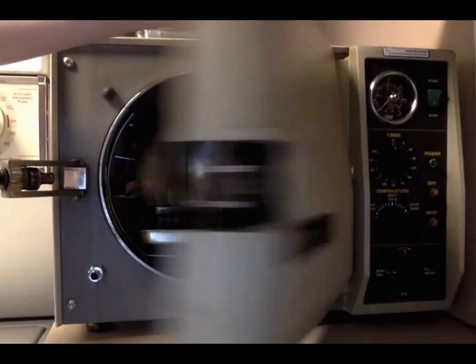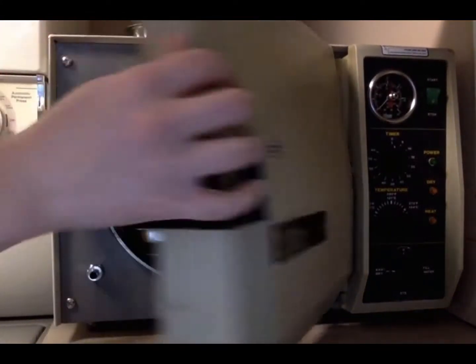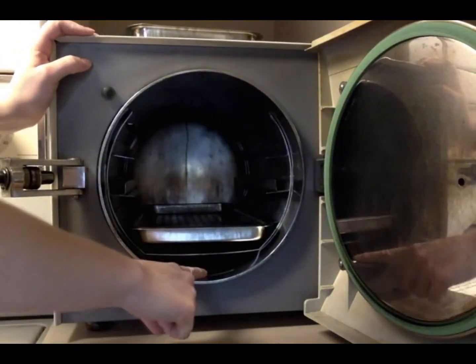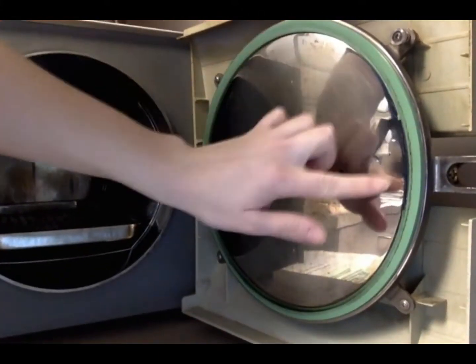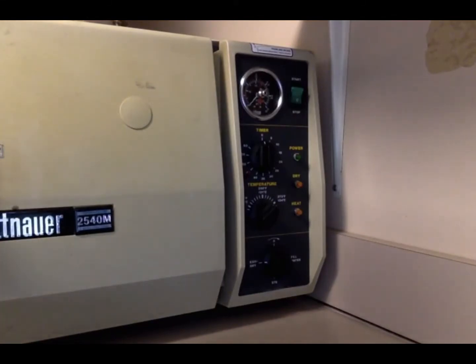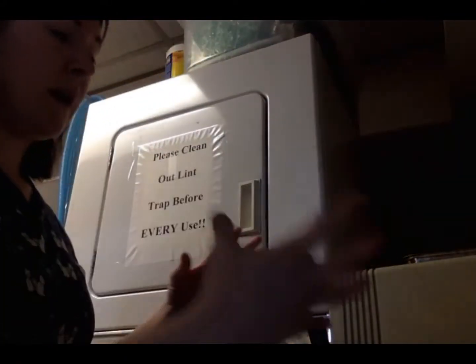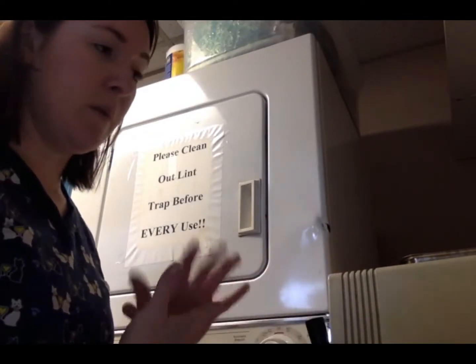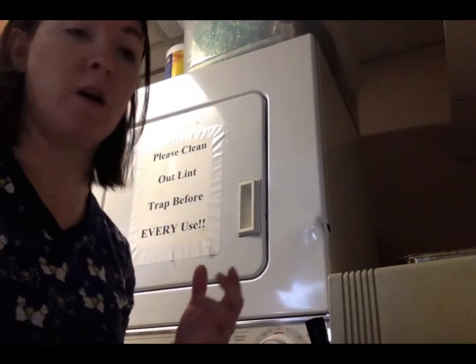So it has a door that opens with a seal. The idea behind this is that you let it fill with water, and then we close it, and this door has a sealed edge here. So we close it up, it puts water inside, heats it up with electricity, and then turns the water into steam, which then expands and pressurizes the chamber, and everything within, all bacteria and other organisms, are sterilized by the heat and the pressure of the autoclave.